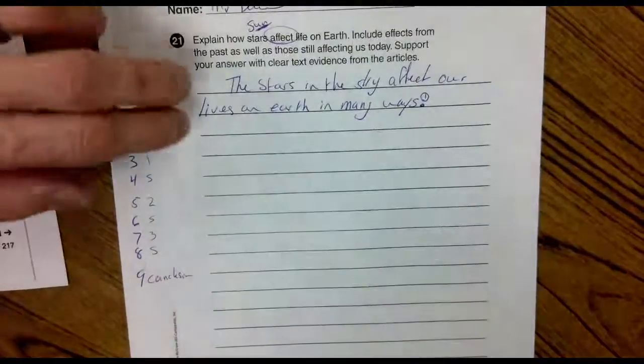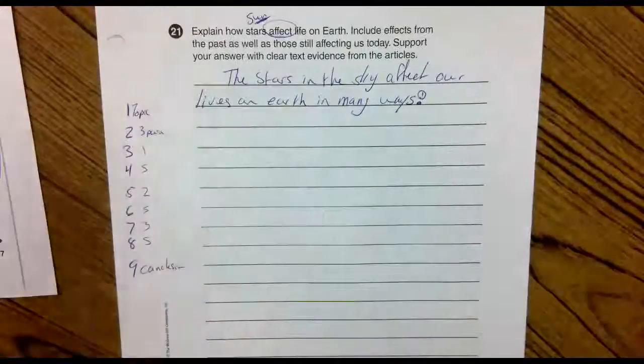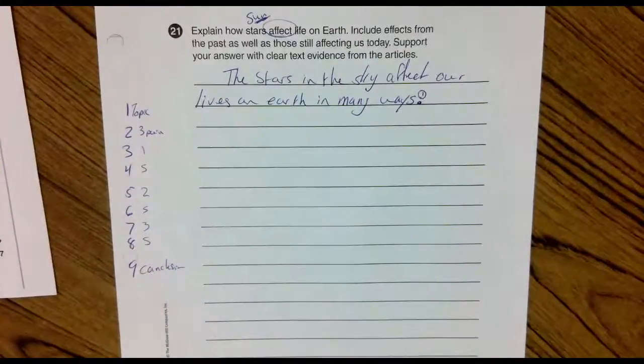Now notice that it takes 2 lines. Some of you guys are confused. They think 2 lines means I have 2 sentences. No. A complete thought is a sentence. Everybody's essay, unless you think you can write your own, should start exactly like mine did with that exact sentence, with a capital letter and an end mark.